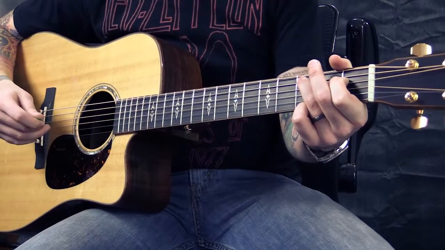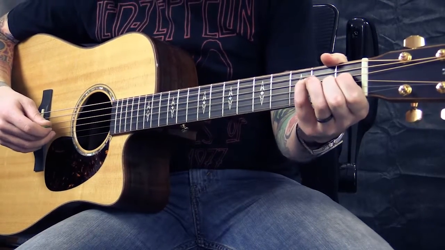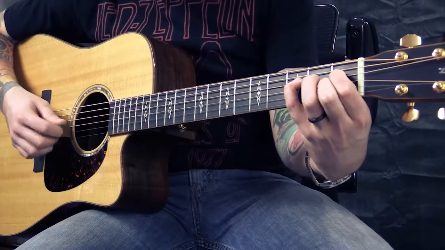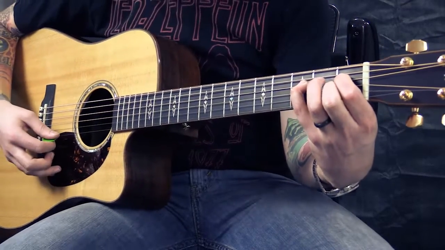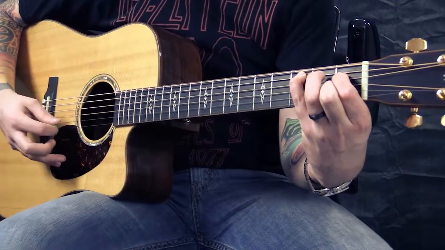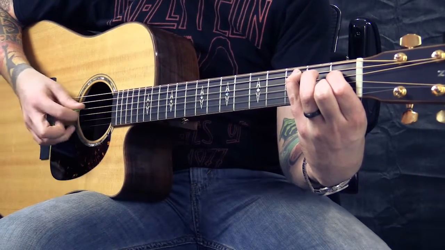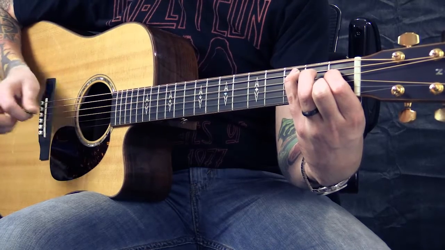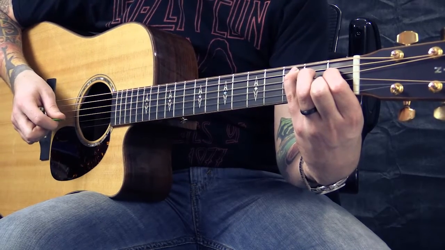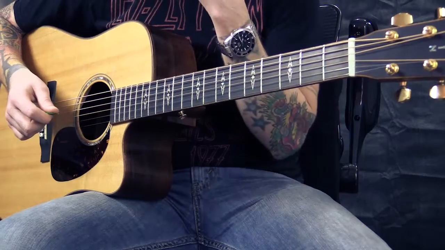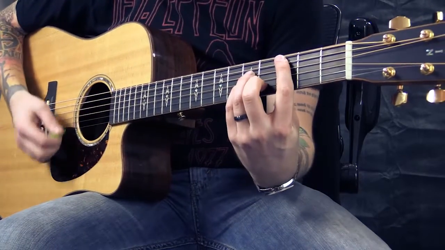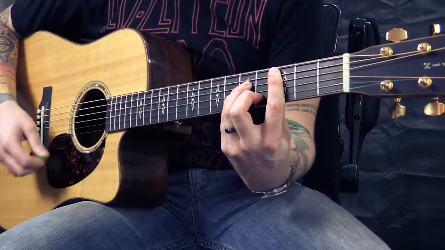Now with this particular voicing, it doesn't really make a whole lot of sense to try and hold this E flat and then strum out with an E. It's just going to sound nasty because the E flat and the E are a minor second. It doesn't sound too good, so we're going to try and avoid that. So we take a different voicing and just go, and there's a nice C minor.